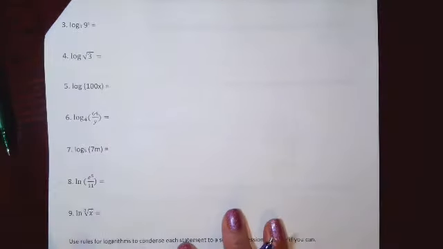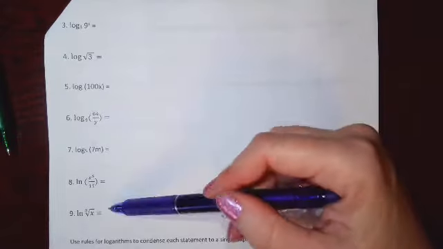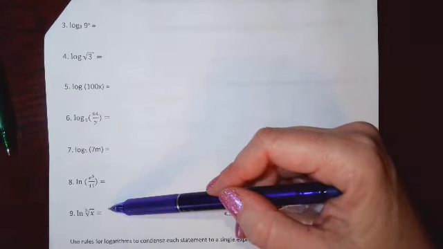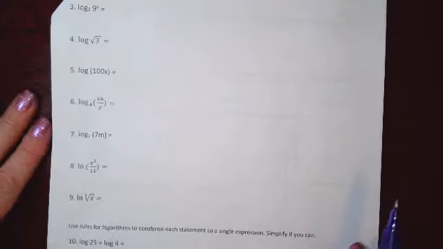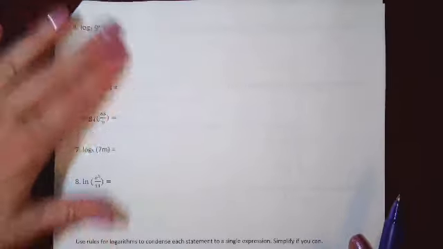We have several problems to practice here. We're going to pull things apart on numbers 3 through 9, and then we're going to turn around and go back the other direction for 10 through 14 and condense our log statements into a single expression.